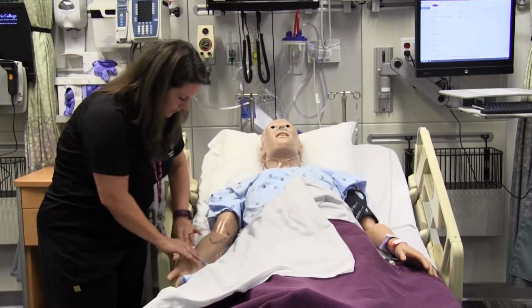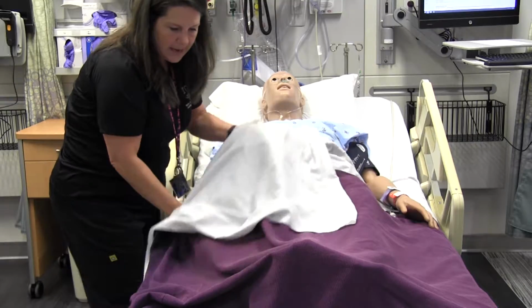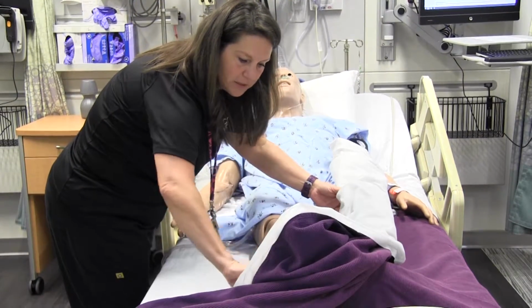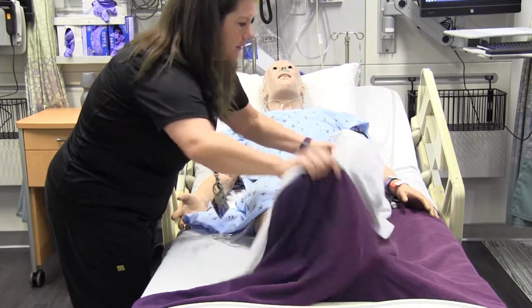Their pulses, they have a radial pulse that you can feel, and they also have a dorsalis pedis pulse that you can feel on their foot. But those are the only 2 pulses they have.